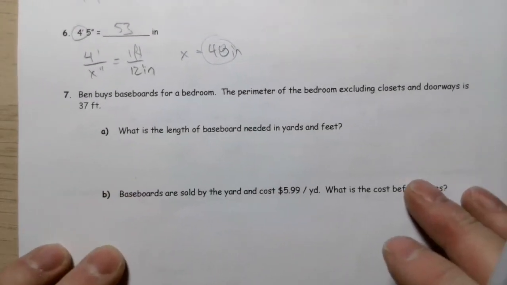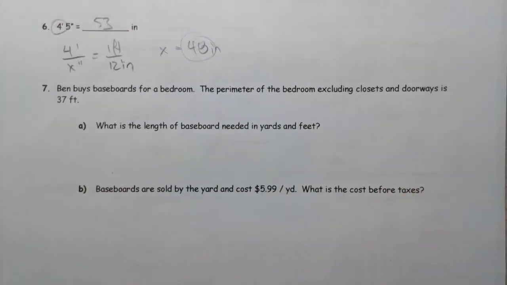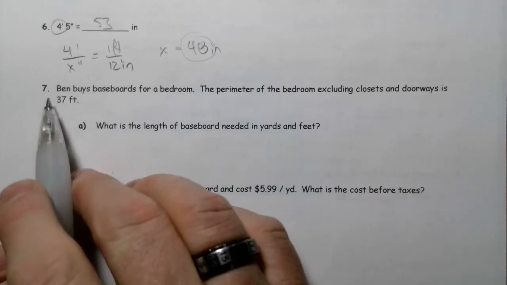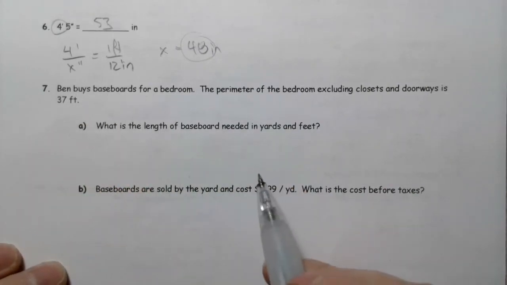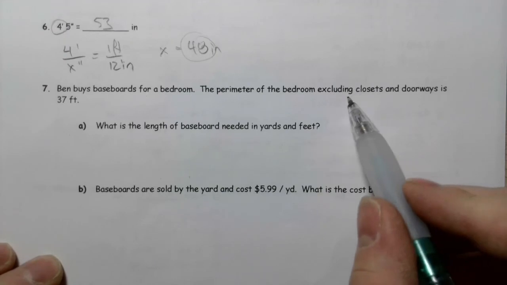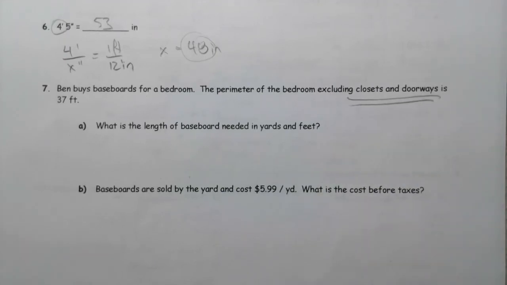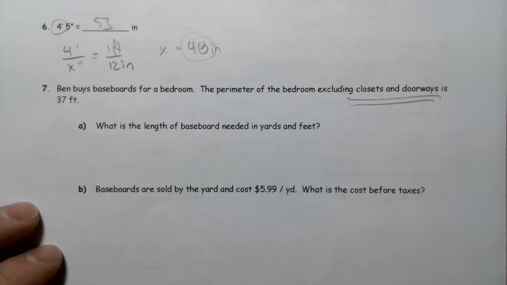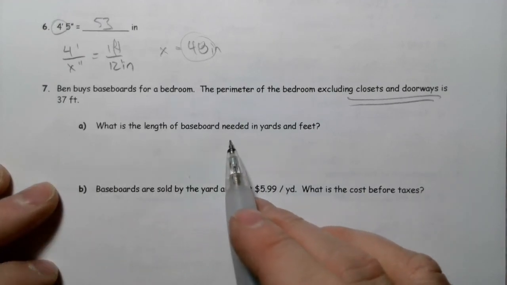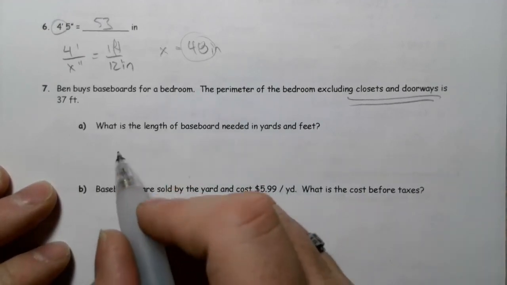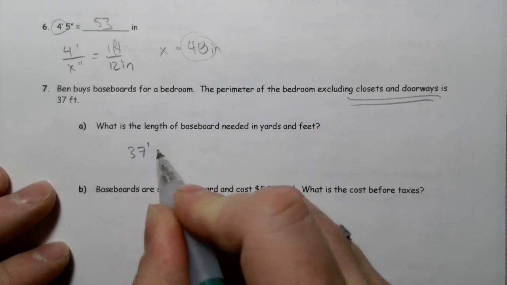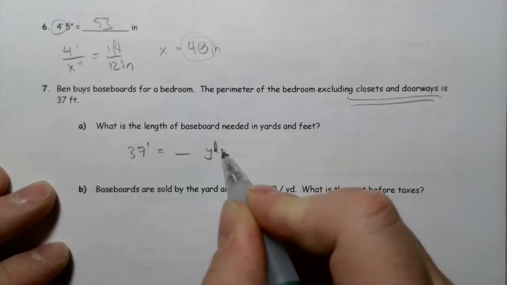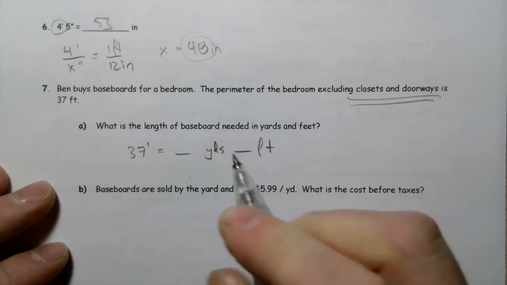This question says that Ben buys baseboards for a bedroom. The perimeter of the bedroom, excluding the closets and the doorway, because you're not going to put baseboard across the closet or across the doorway, is 37 feet. What is the length of the baseboard needed in yards and feet? So we just want to convert 37 feet into blank yards, blank feet.